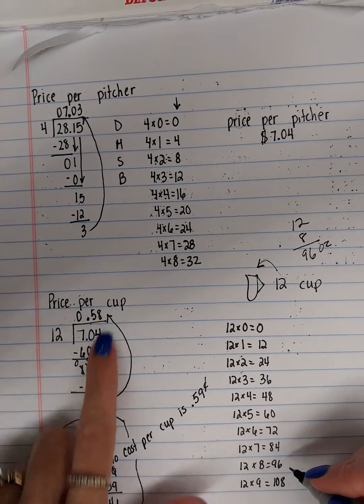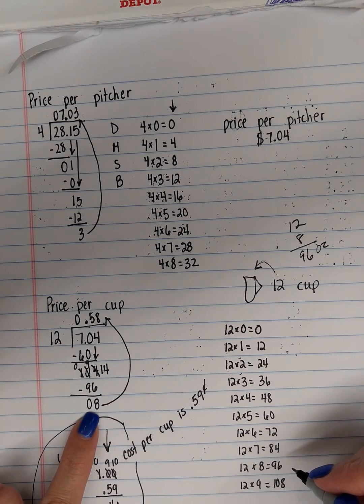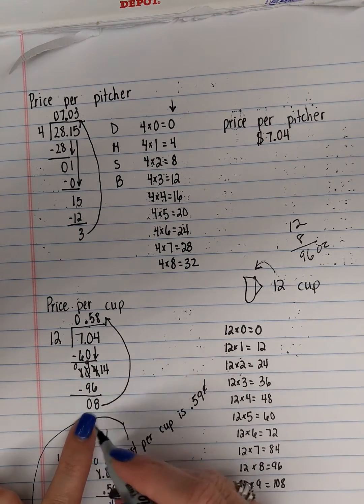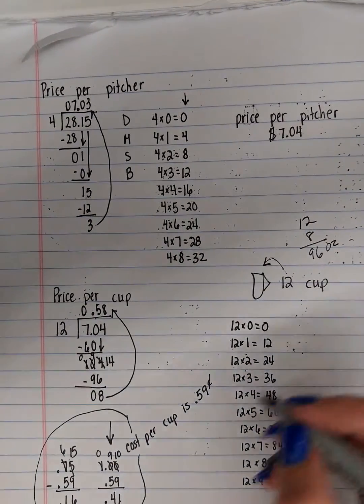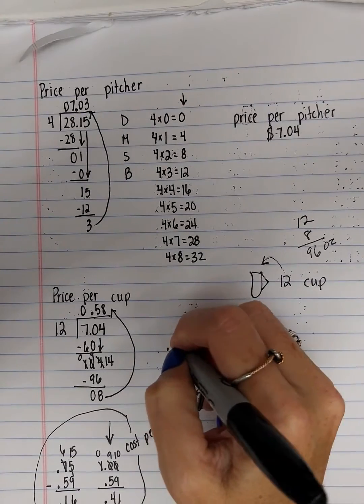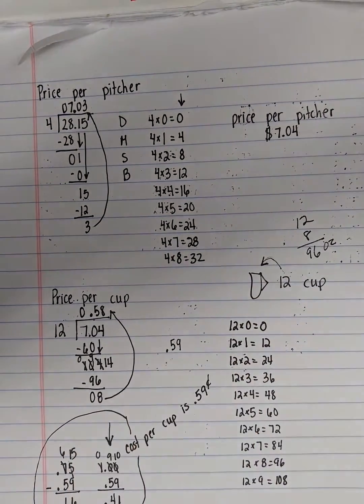Well, that's 8 times. 96. I subtract, and here I did all my regrouping. That left me with 8. Again, it's money, so if I have a remainder, my penny has to go up 1. So my cost per cup is $0.59. So this is what the children are expected to do.